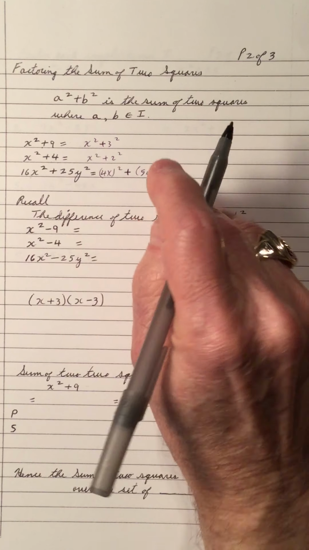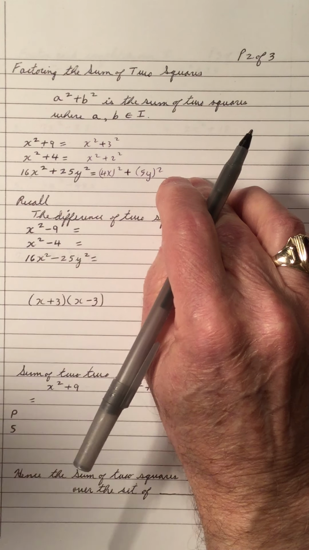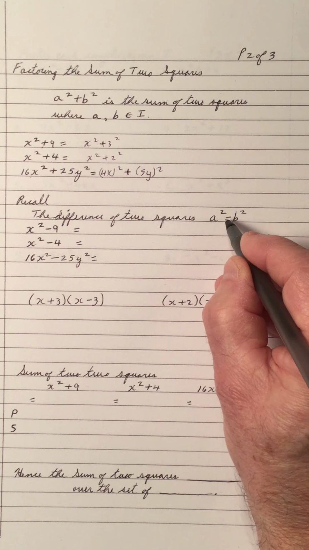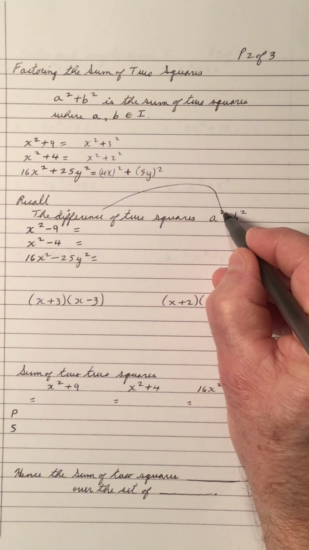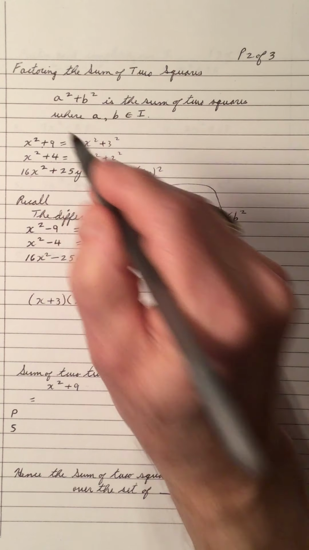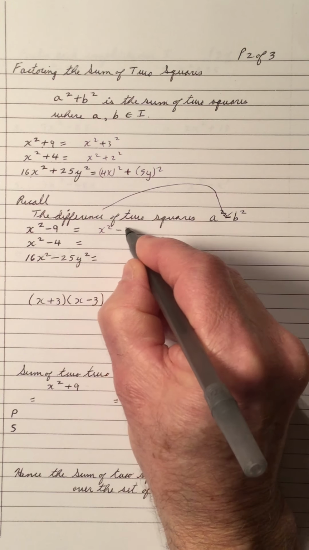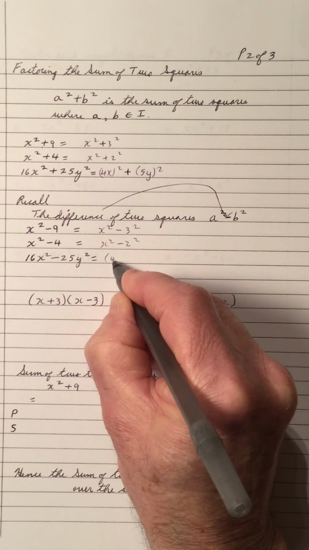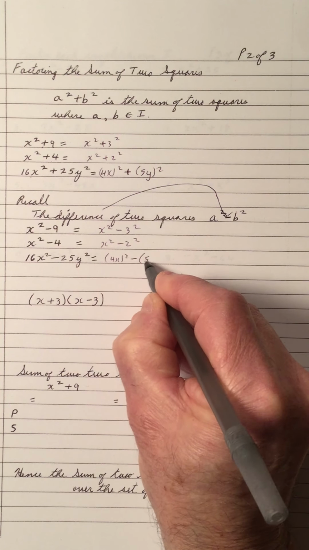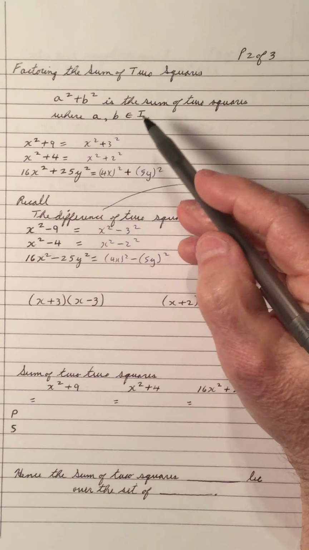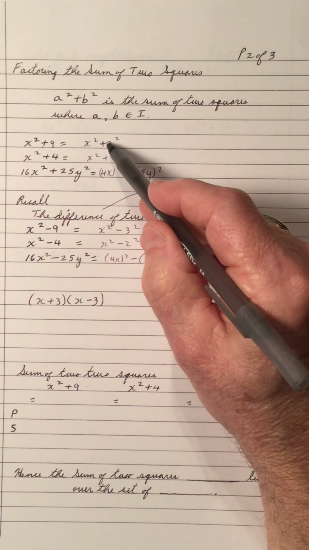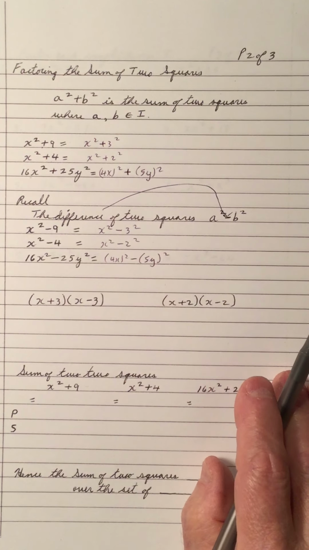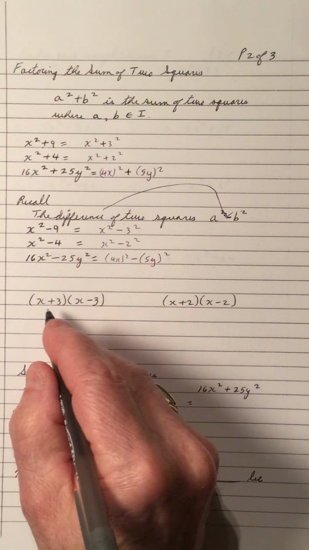Sum means add. When we did the difference in the previous video, we had a subtraction between these. Recall the difference of two squares. That's a squared minus b squared. That's the difference. Difference means subtract. Sum means add. So notice this is x squared minus 3 squared. This is x squared minus 2 squared. And this is 4x being squared, subtract 5y being squared. So I'm emphasizing this is the sum, same terms, but this is the difference of two squares.